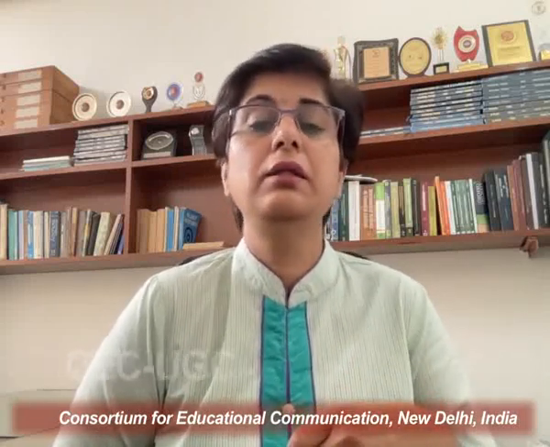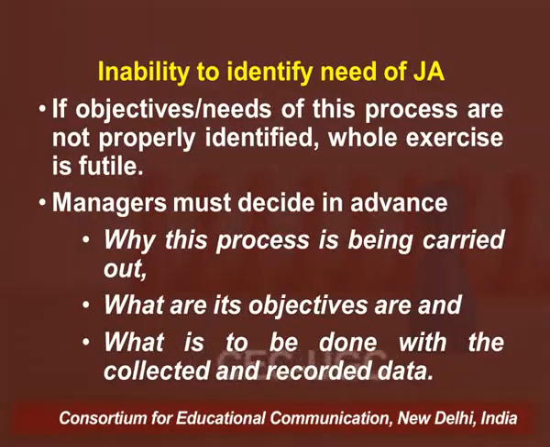Then there is another problem, the inability to identify the need of job analysis. It is very important that we are aware of why we need a job analysis, and that has to be first identified and then communicated. If the objectives or needs of this process are not properly identified, the whole exercise is futile.